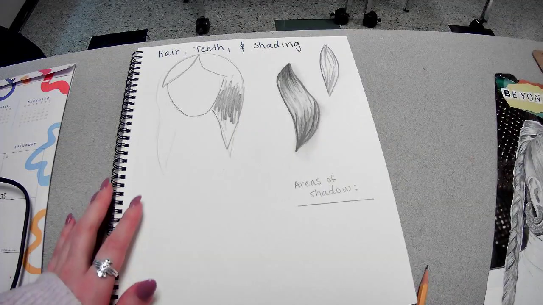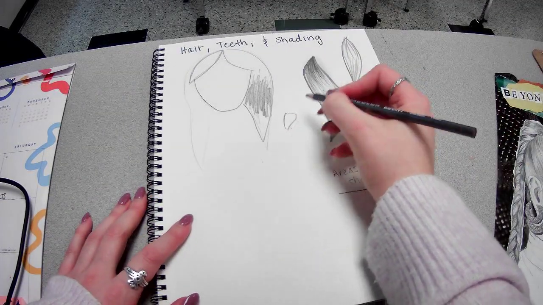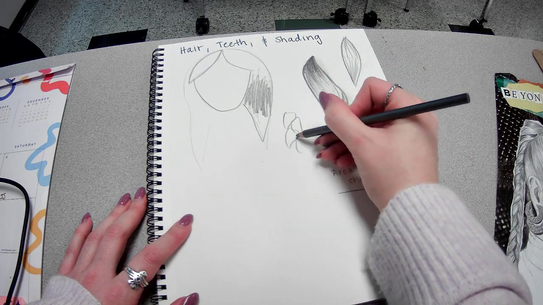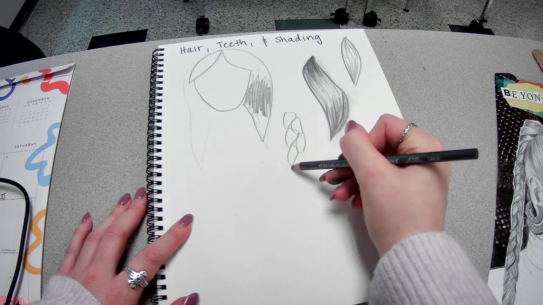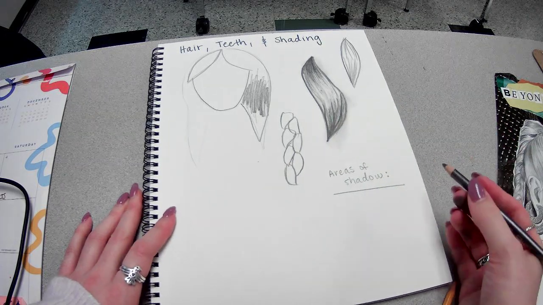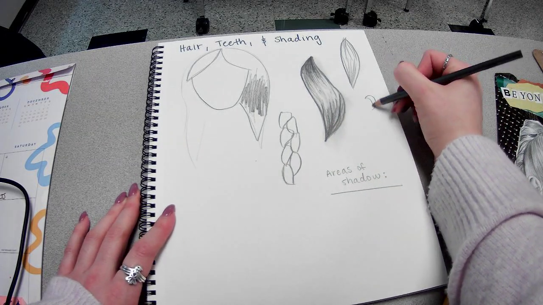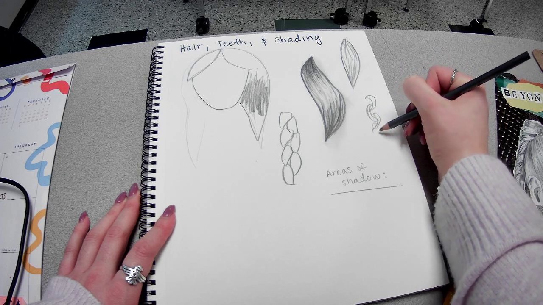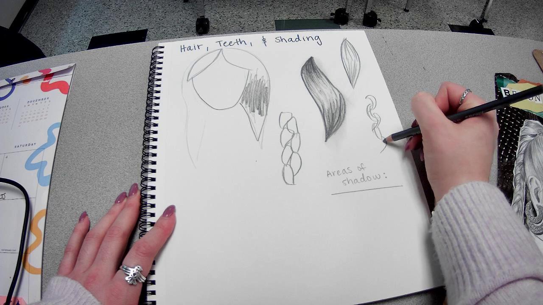So they can be kind of like sections, like these little almost like curved triangles. If you're doing an actual curl, sometimes it's almost like a C, and they're just switching which direction they're going in.